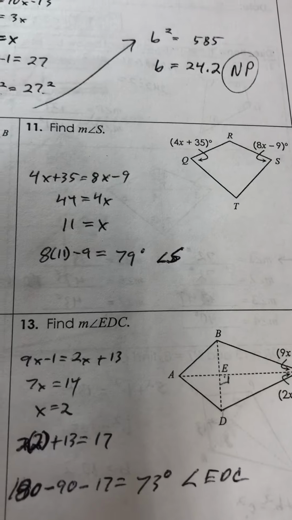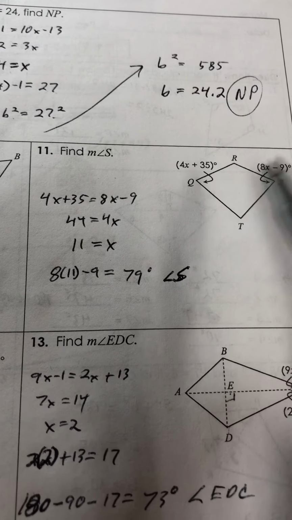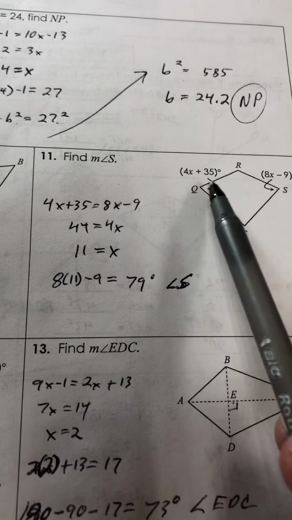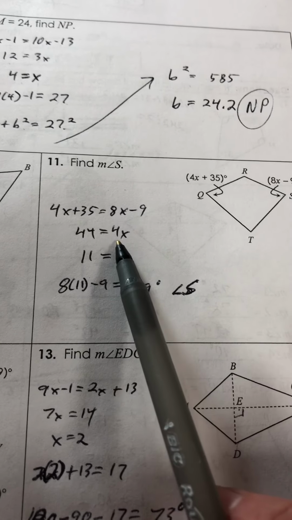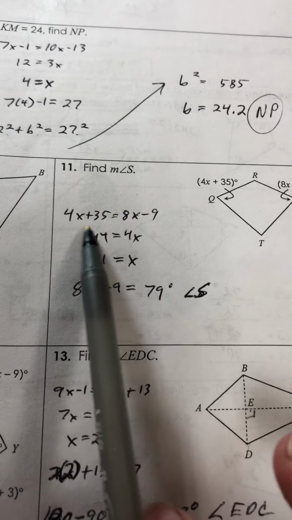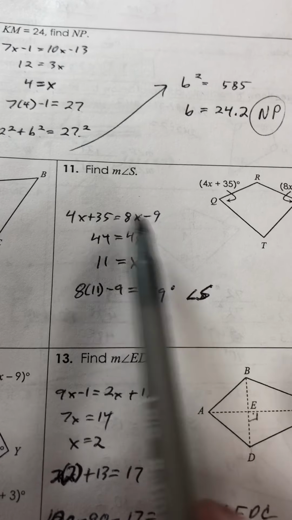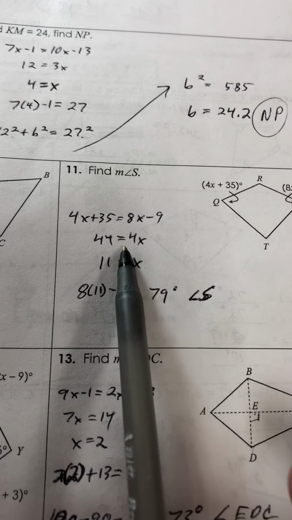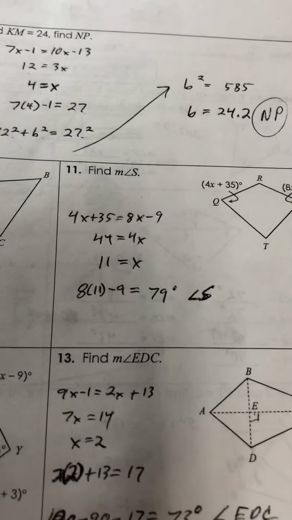Number 11, in order to find the measurement of S, they give me this information. These two angles are going to equal one another, so I just set them equal to each other to solve for X. How I did that was I subtracted 4 from both sides, and then I added 9 to both of these. And I got 44 equals 4x. I divide both sides by 4. I get 11 equals x.